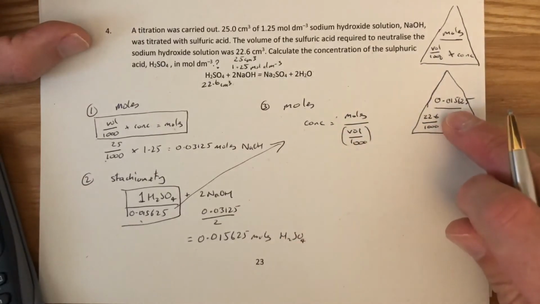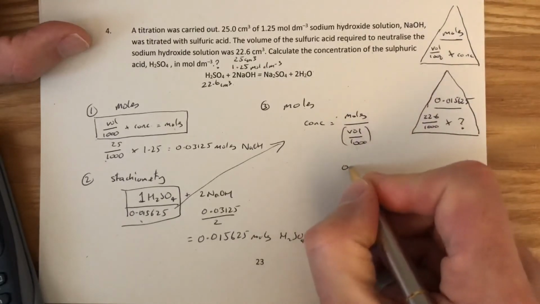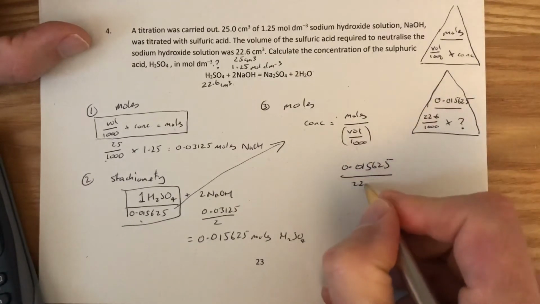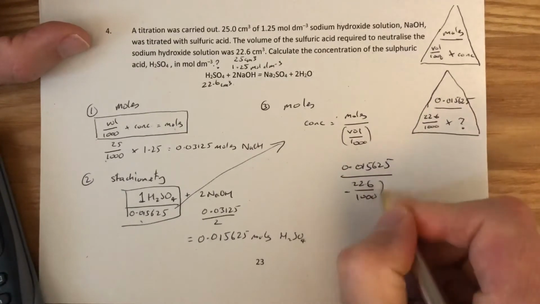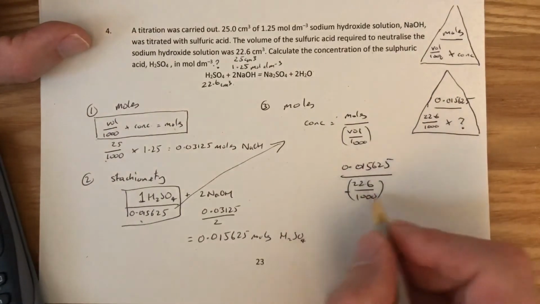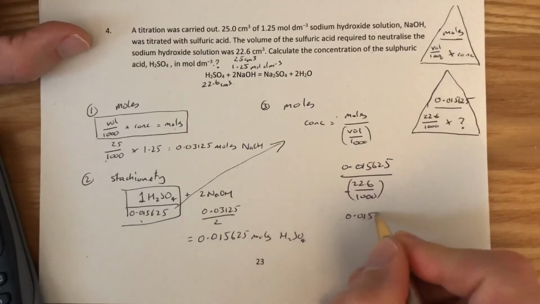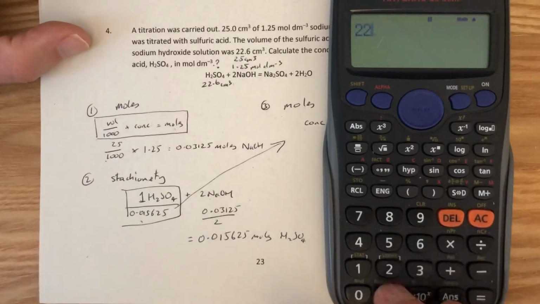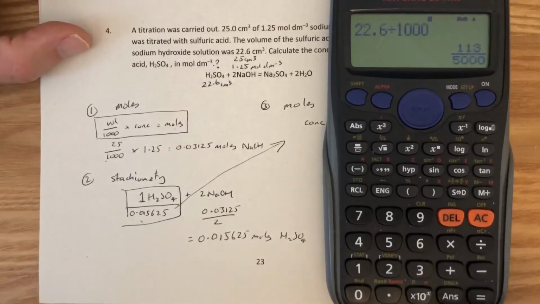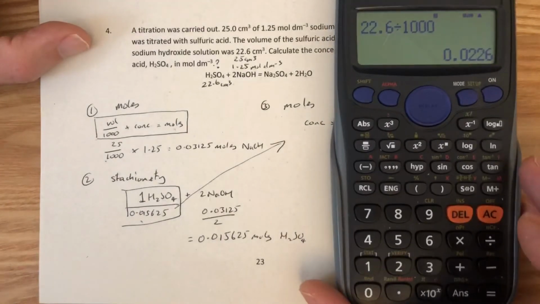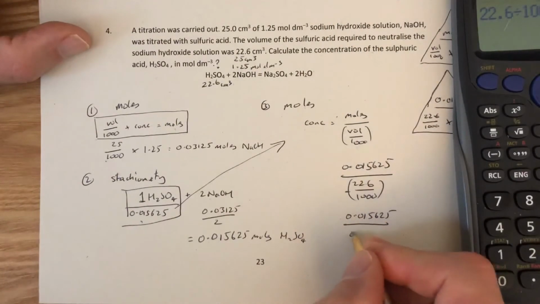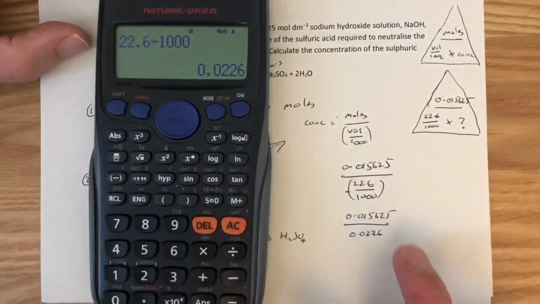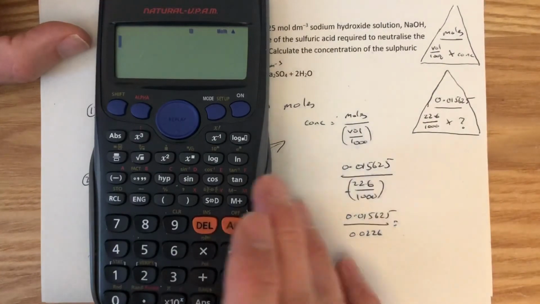Put these numbers in here now. So the moles was 0.015625 divided by 22.6 divided by 1,000. Okay, let's just simplify that and work that out first. So 0.015625 divided by 22.6 divided by 1,000 equals 0.0226. 0.0226. Right, so now we just need to do that last sum and we shall have an answer.